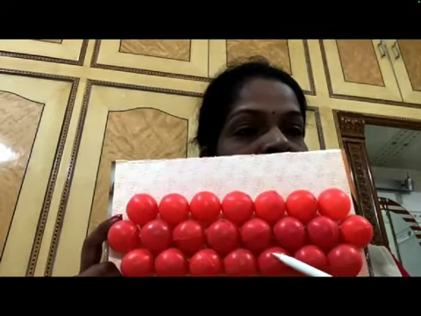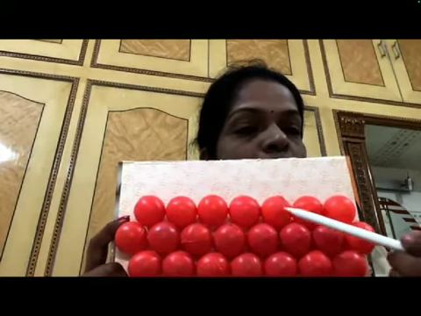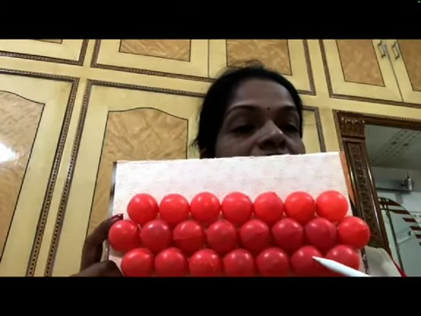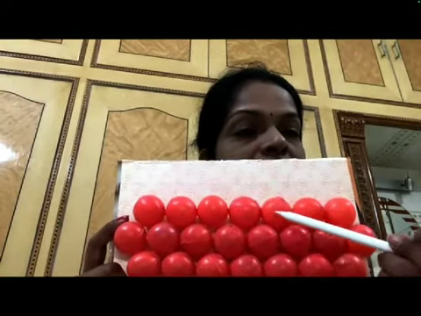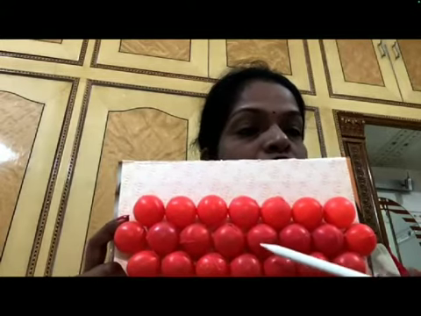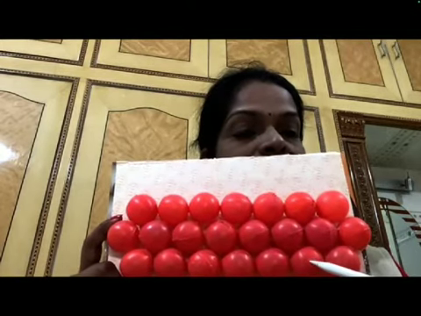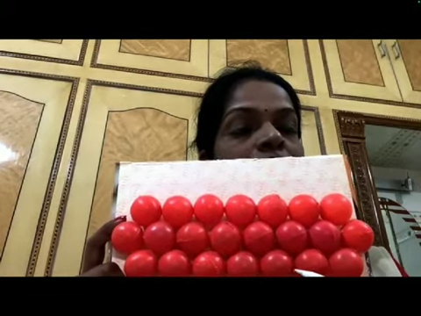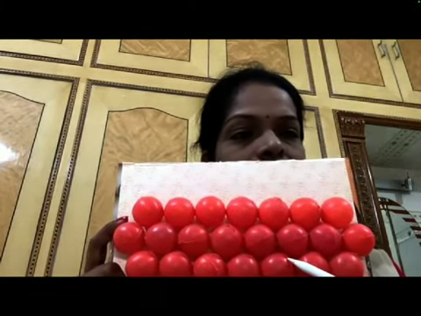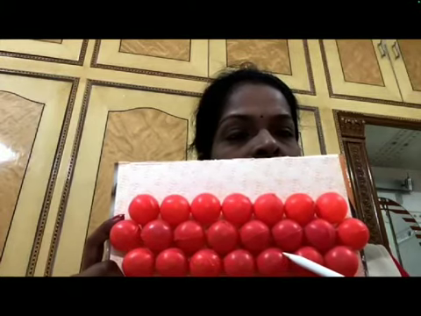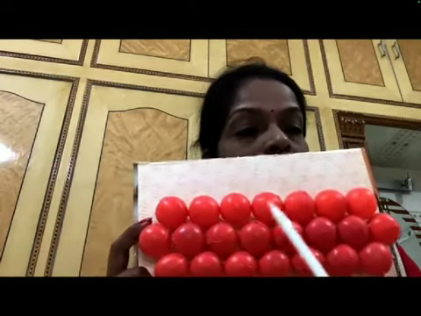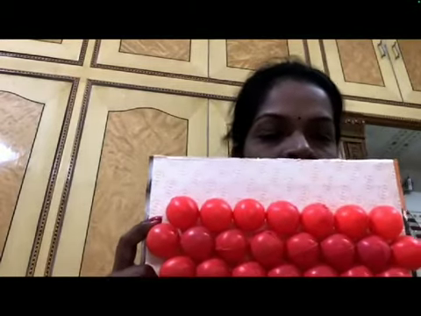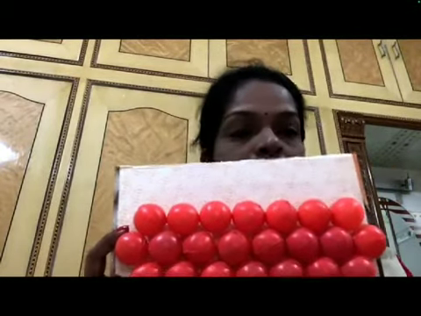Hexagonal close packing means you see a hexagon. If you join the centers of these spheres, this is 1, 2, 3, 4, 5, 6. If you join the centers of these touching spheres, you will be getting a hexagon. So this is called HCP, that is hexagonal close packing. This is a more efficient close packing.